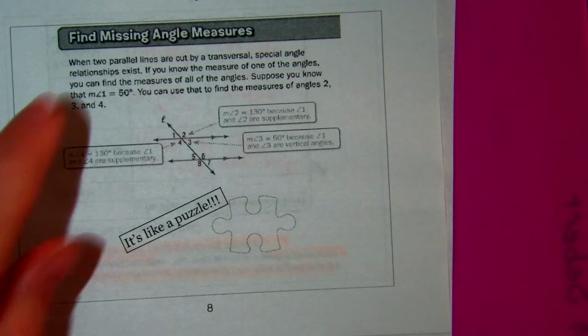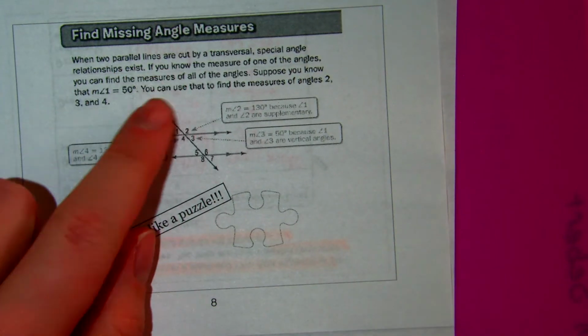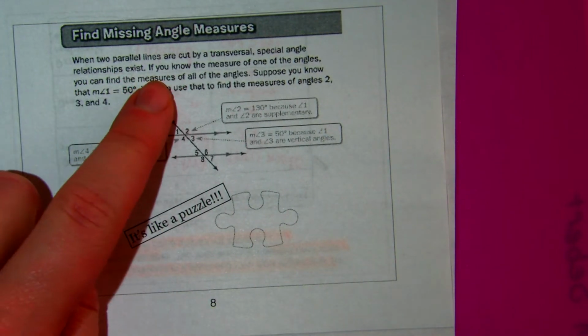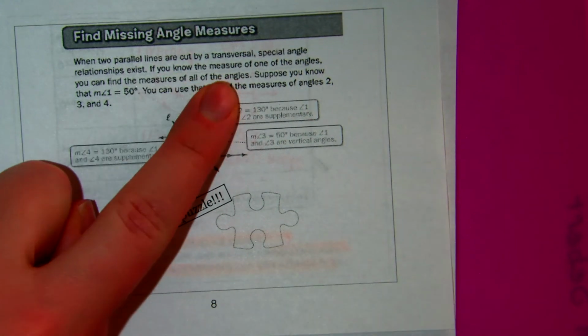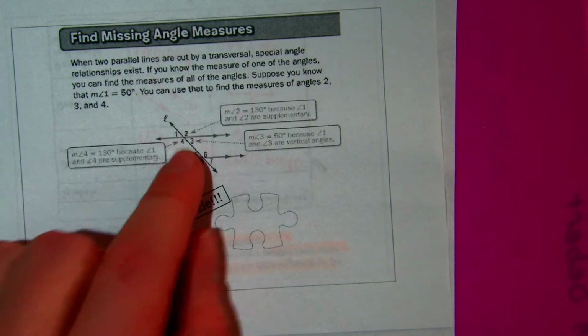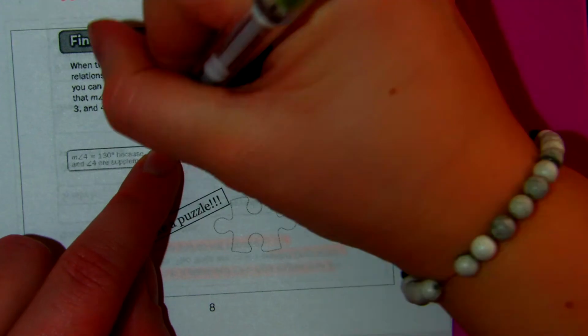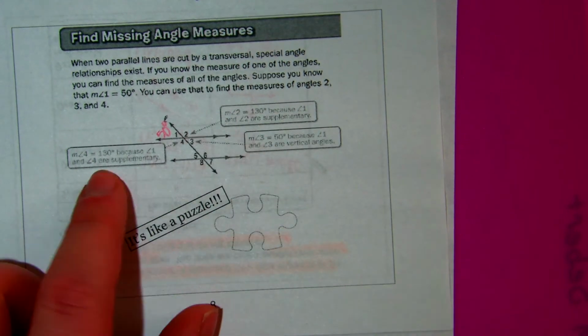It says when two parallel lines are cut by a transversal, special angle relationships exist. We talked about those yesterday. If you know the measure of one of the angles, you can find the measures of all the angles. Suppose you know in this one that the measure of angle 1 is 50. I like to write it in there. You can use that measure to find the angles of 2, 3, and 4. So it tells you what we have for an example.